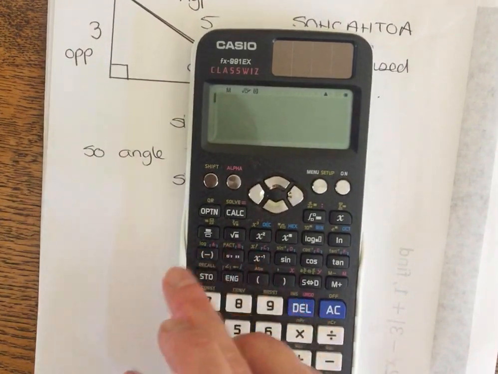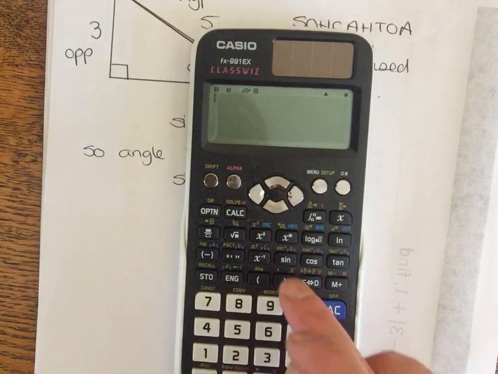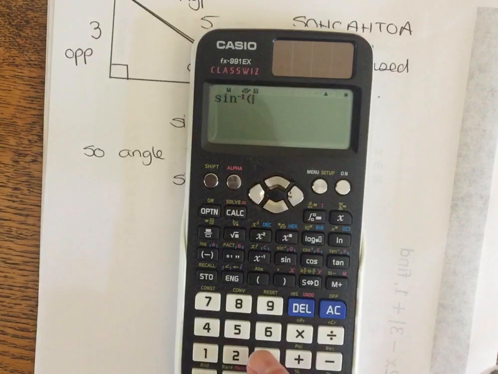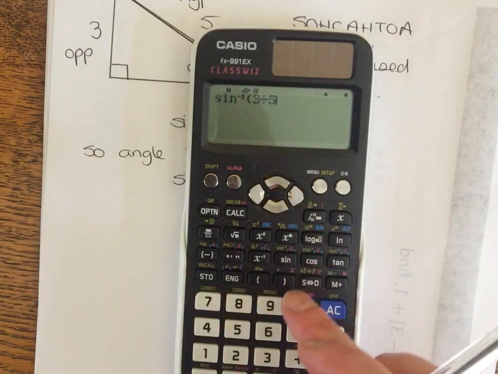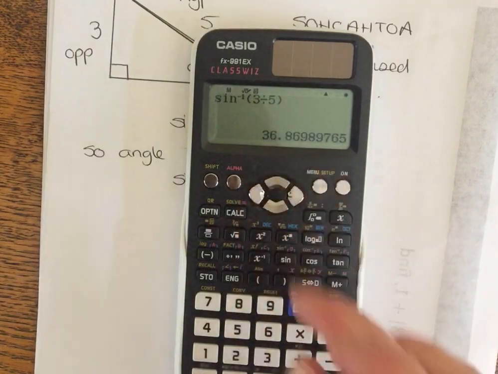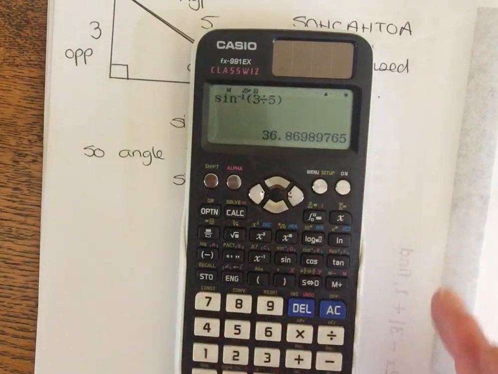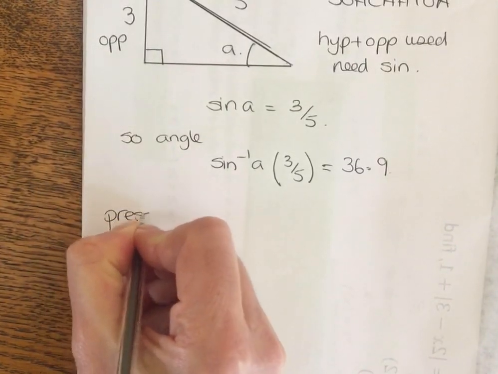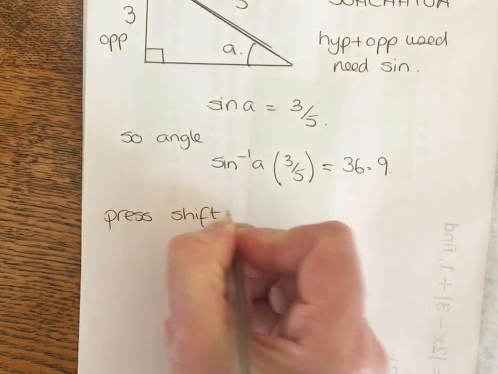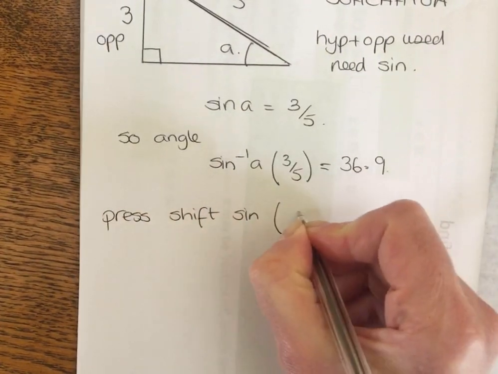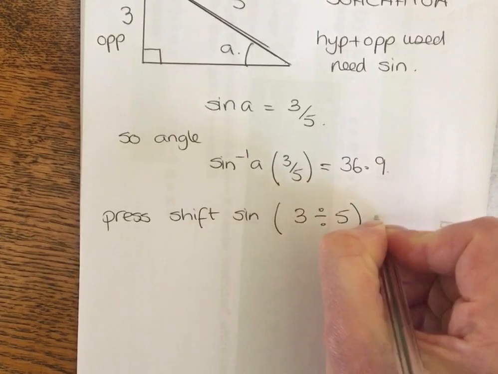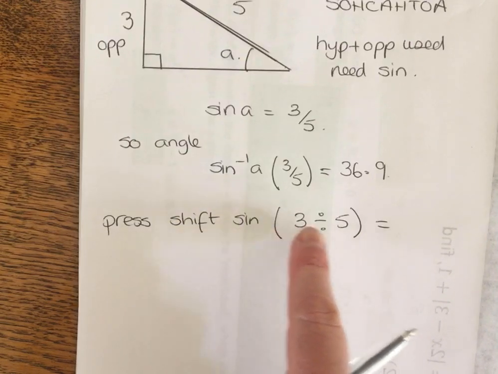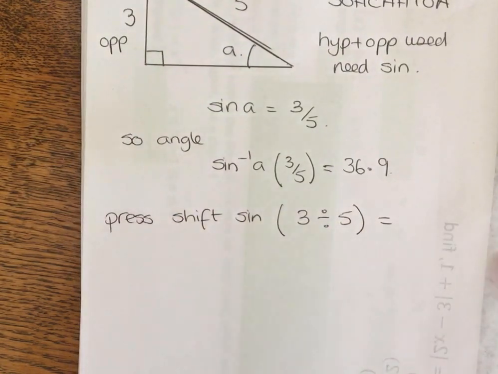So to do this on my calculator, I would do the following. I would press shift, then I press sine. Notice it comes up with sine to the -1. Then I do 3 divided by 5, and I close brackets, and it gives me my 36.9. I've rounded, obviously. So what have I done? I've pressed shift, then sine, then a bracket, then my 3 divided by 5, close brackets and equals, and that's given me the answer.